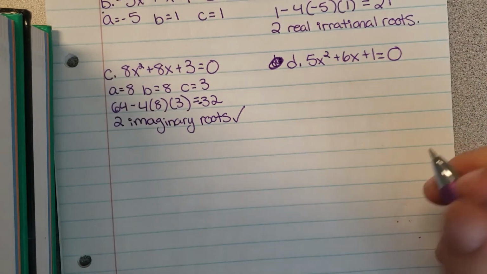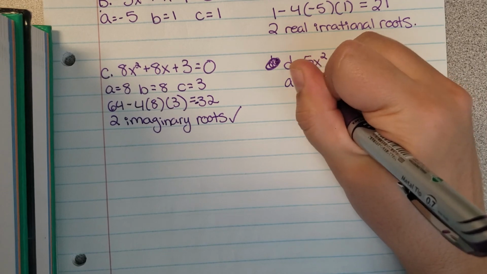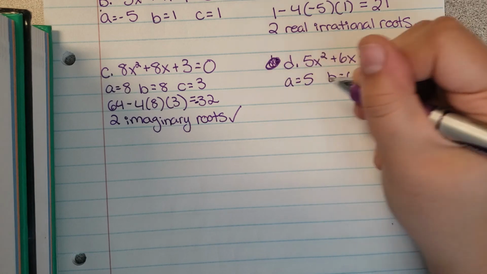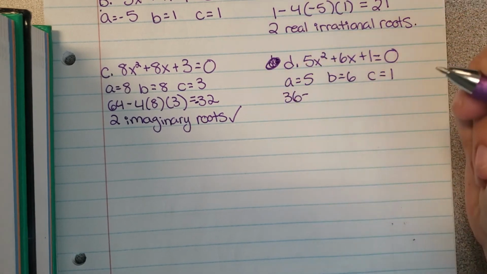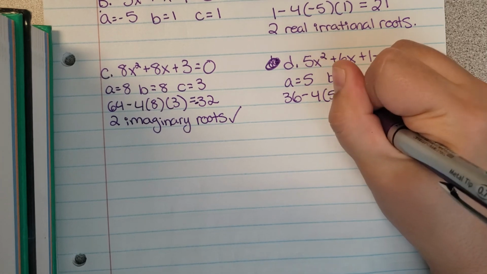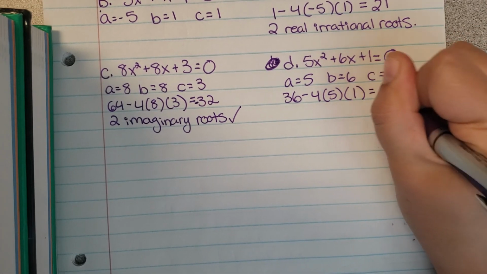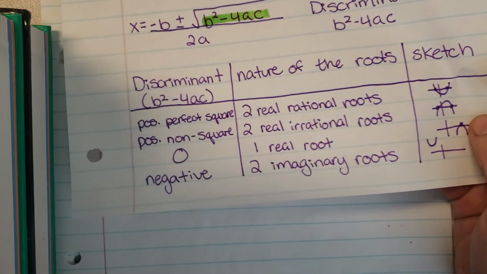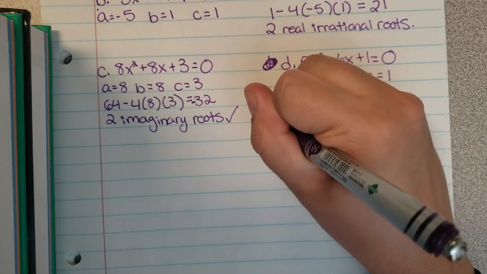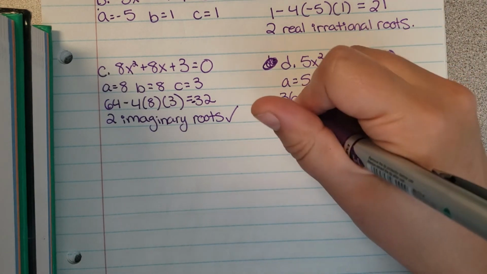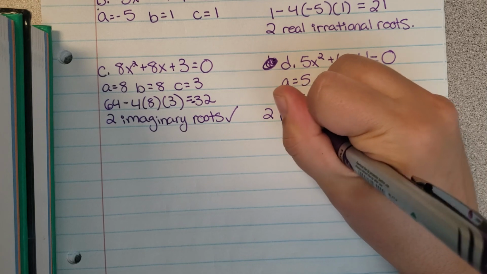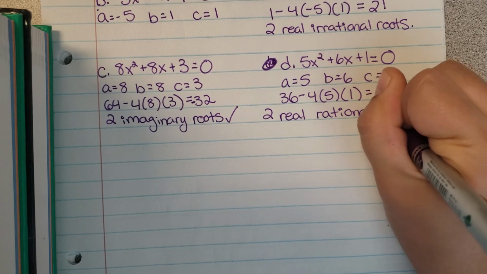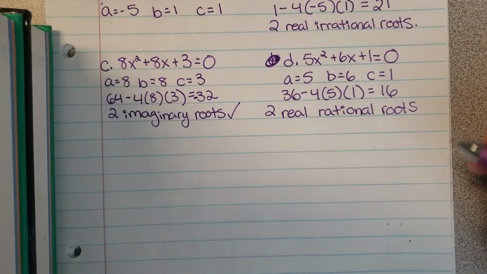So for letter D, we do a equals 5, b equals 6, c equals 1. So b squared, 36, minus 4 times a times c gives us 16. And since that's a positive perfect square, we're going to have two real rational roots. It's rational because when you take the square root of 16, the radical disappears. So two real rational roots. And that's how you use the discriminant.